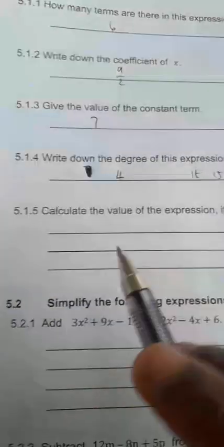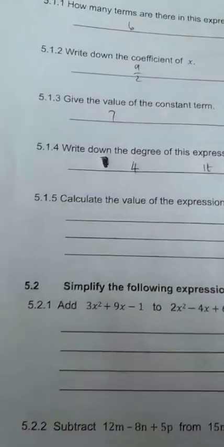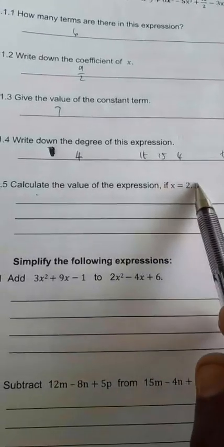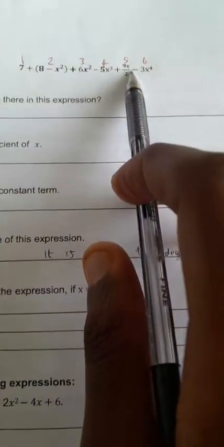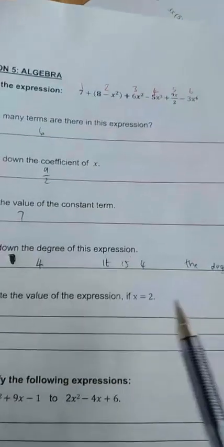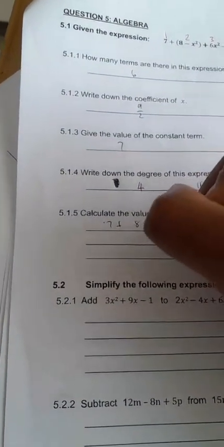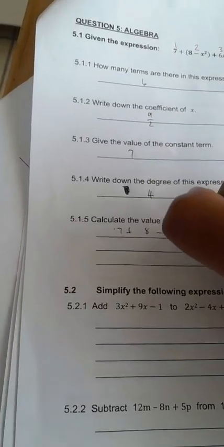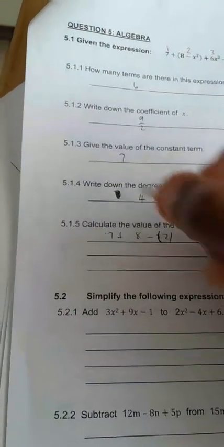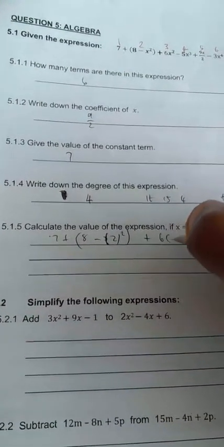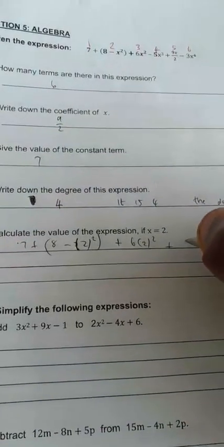All right. And then last but not least, 5.1.5, calculate the value of the expression if x is equal to 2. As it says, the value of the expression if x is equal to 2. That means everywhere there's an x in your expression, you need to substitute the value of 2 using your brackets. That's very important. You're going to write down the expression, and everywhere there's an x, you're going to write 2 inside brackets.